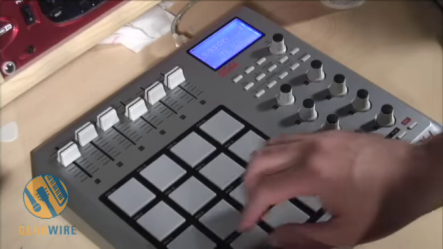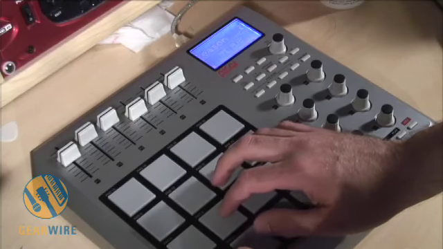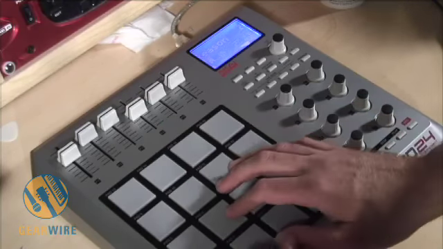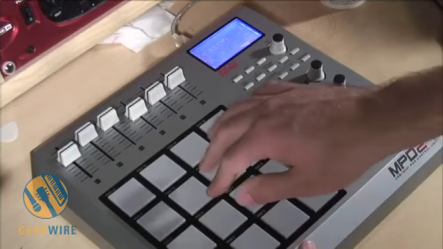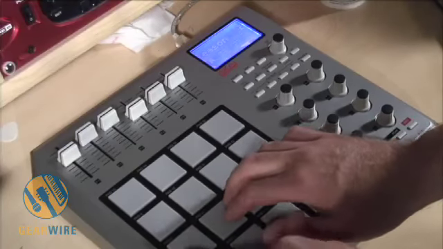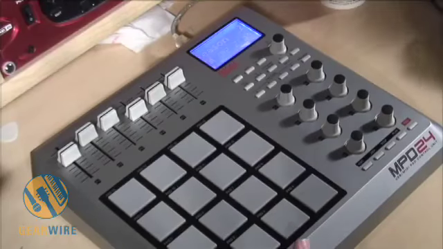I'm going to hit record, play. And again, those notes can be quantized as well if they're not quite where you want them.